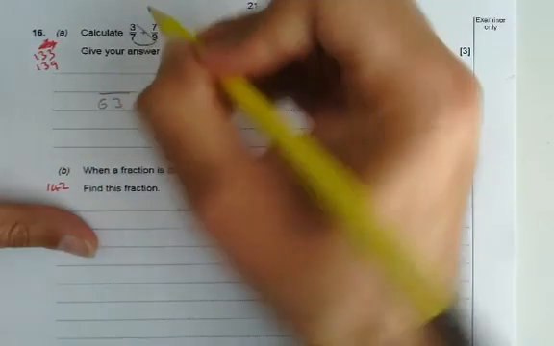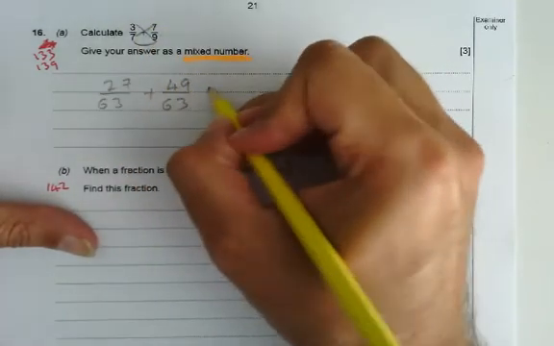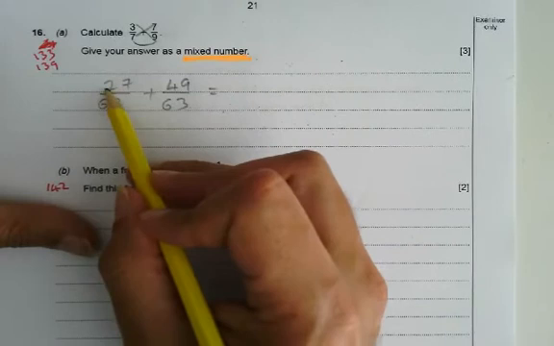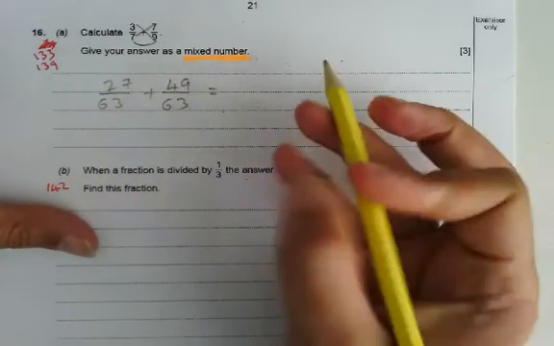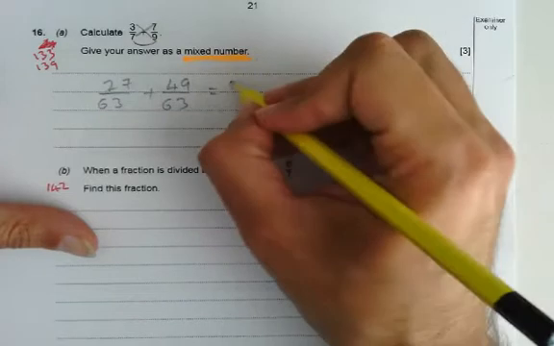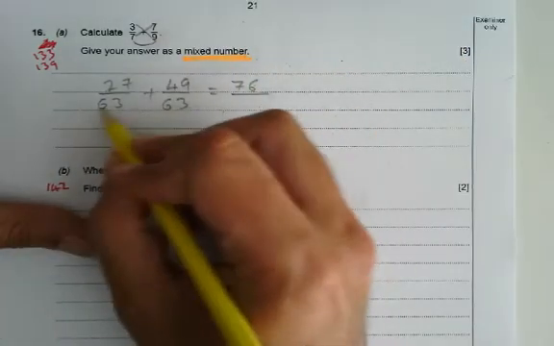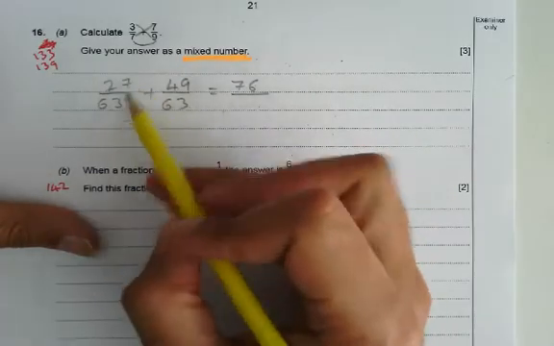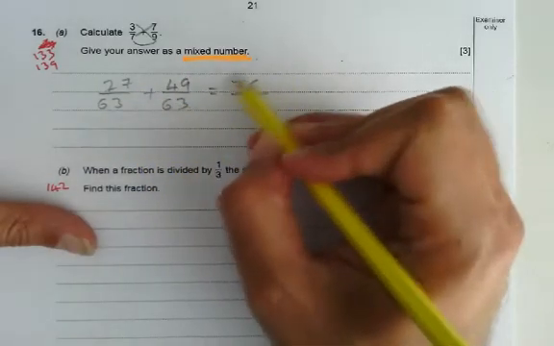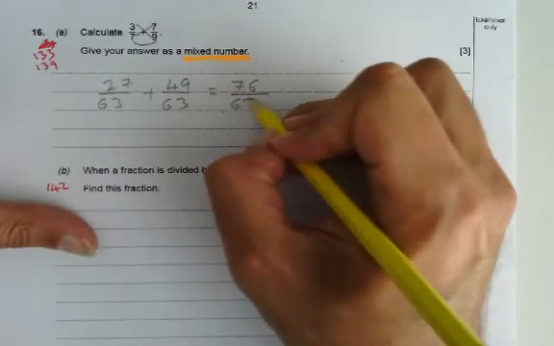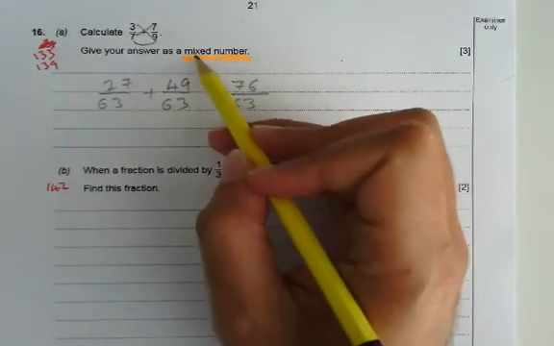We then do 9 times 3, which is 27, and 7 times 7, which is 49. And then we add those together. 27 add 49: 20 add 40 is 60, 7 add 9 is 16, so 60 add 16 is 76. Do not add the denominators. Remember, that's 27 63rds add 49 63rds, which will give us a total number of 63rds. That will not change. Okay, so that's the answer, but it's not a mixed number.